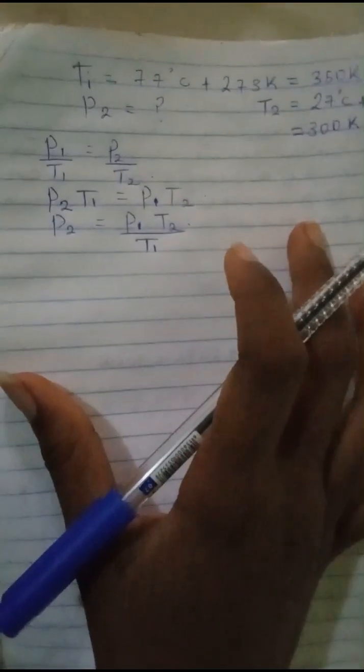That is our initial pressure multiplied by our final temperature all over our initial temperature. Please don't mind my camera. I hope you can see. Okay, so our final pressure equals our values.